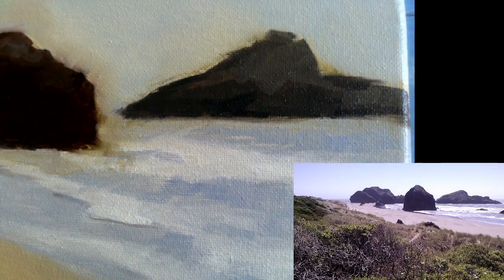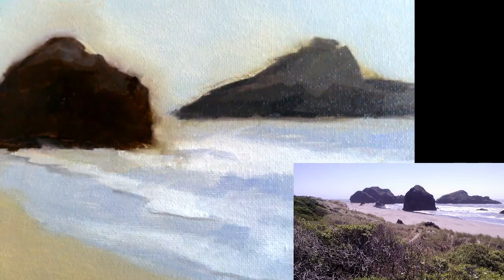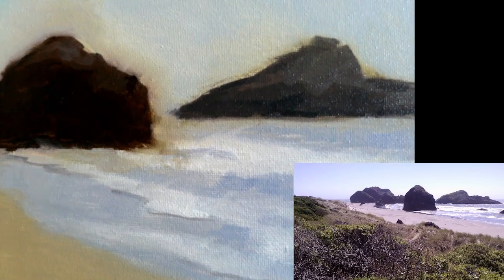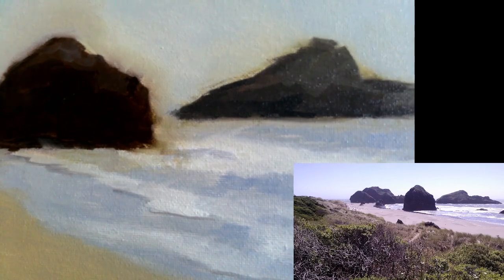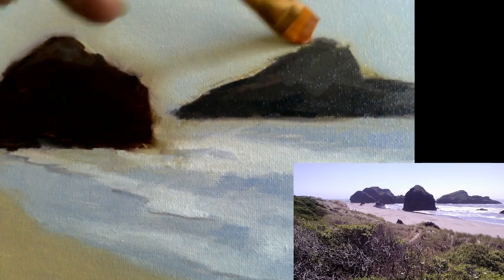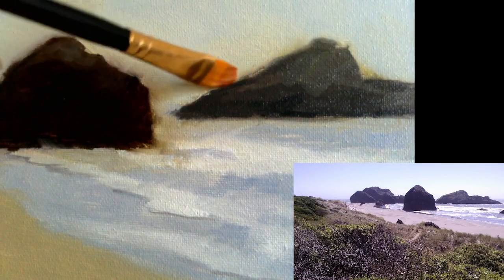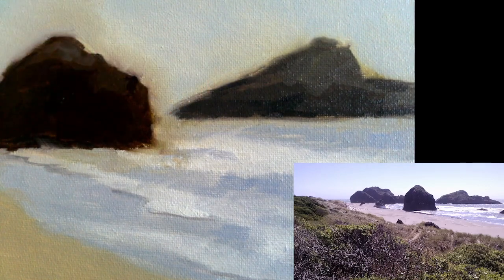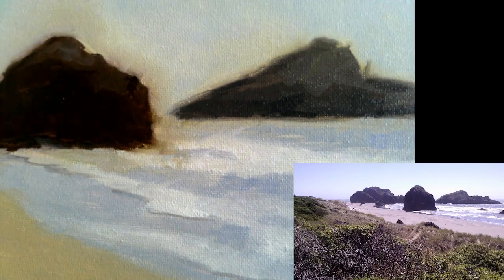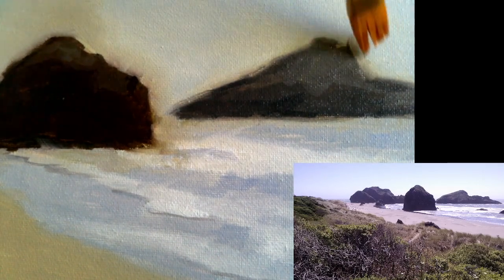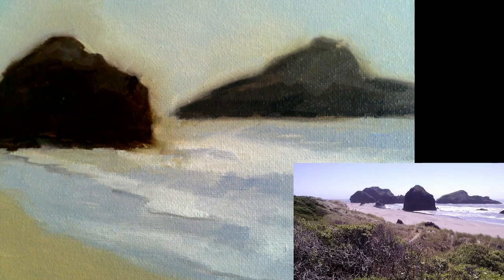Yeah. And the other rock. I didn't really do the sky touch up here yet, but I should do that. I'm going to use a different brush so I don't have to wash or clean that one so much. And try to get the dark out. There we go. Okay, yeah.